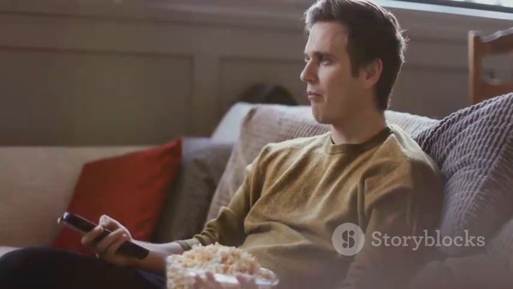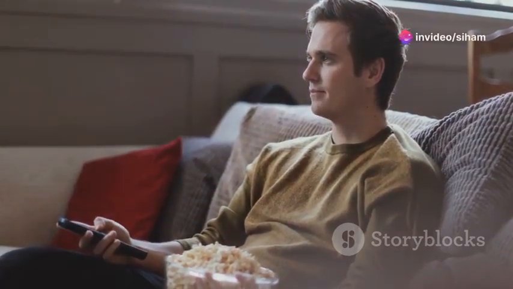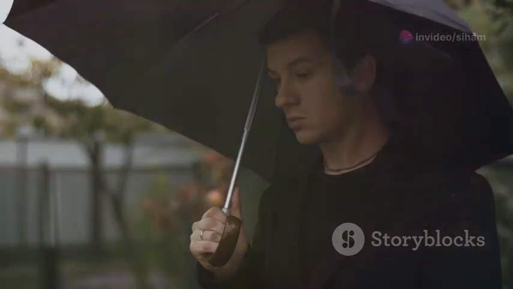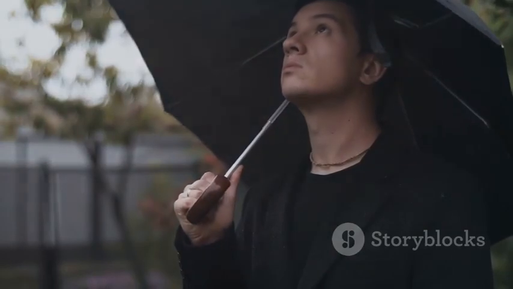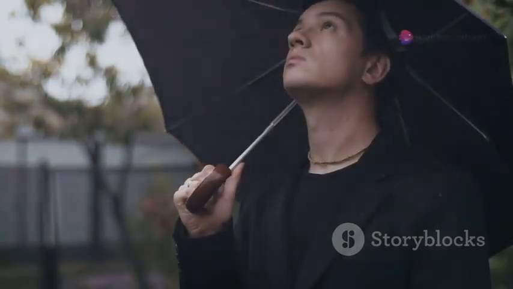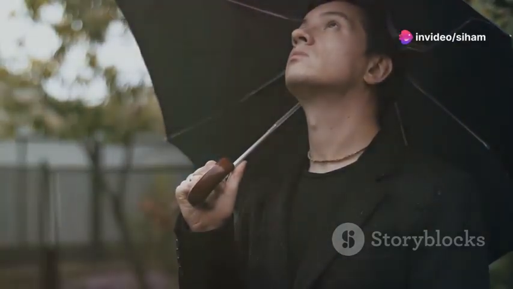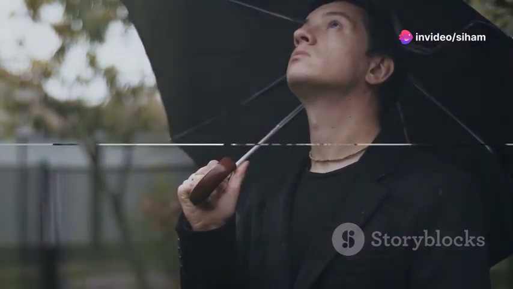For example, you've decided to watch a movie tonight, so you'd say, I'm going to watch a movie tonight. Or the sky is getting darker and you're sure it's going to rain, you'd say, it's going to rain. Remember, the future tense is not just about telling what will happen, but also expressing our predictions, plans, and promises. The future tense, therefore, allows us to talk about things that haven't yet happened.